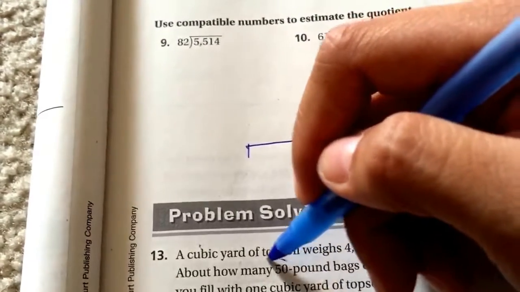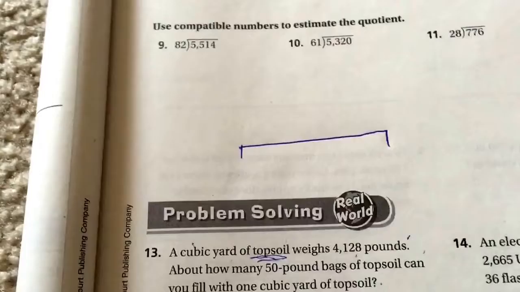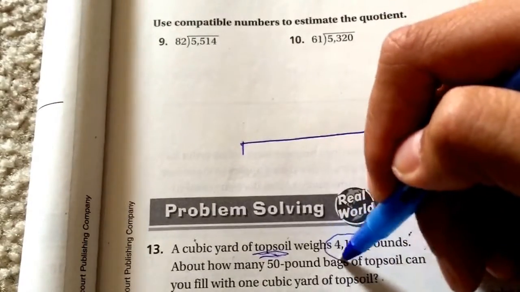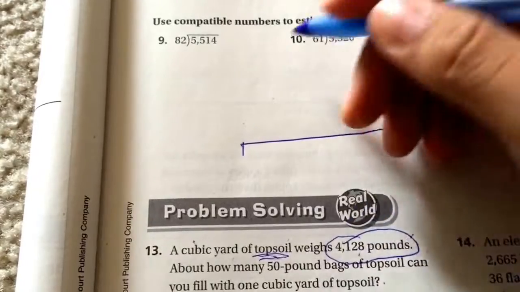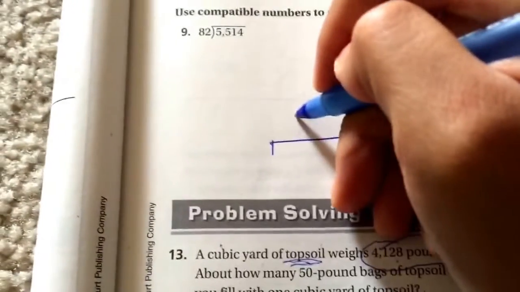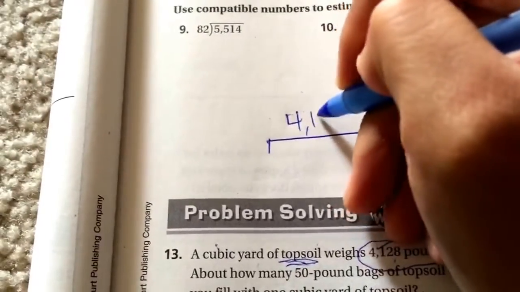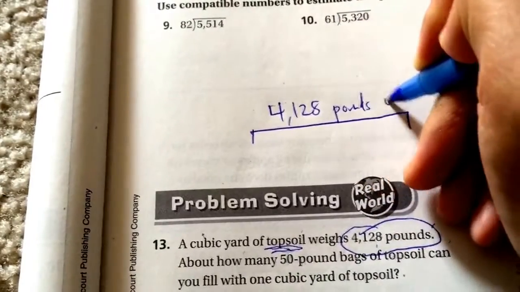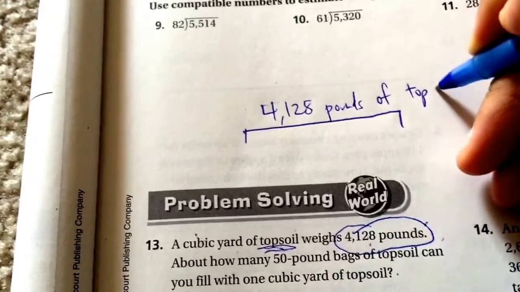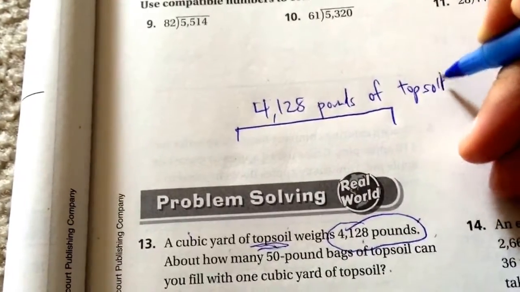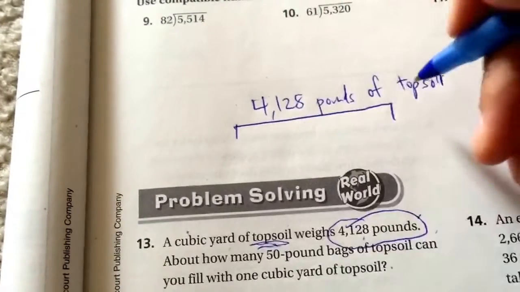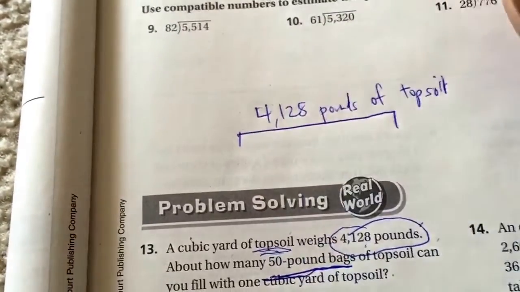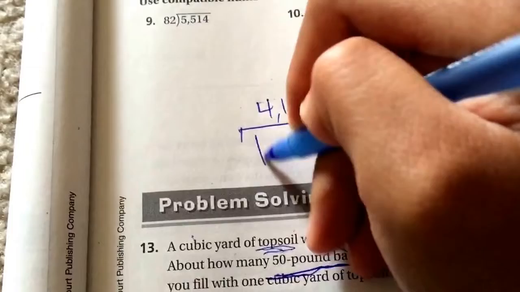So topsoil, I'm guessing, is going to be some kind of thing for gardening or decorating. But altogether, you have 4,128 pounds of it. So this is the total pounds, and the total goes on top. 4,128 pounds of topsoil total to begin with. What you're going to do with all this topsoil is put it into 50-pound bags. So let's see what that equals.